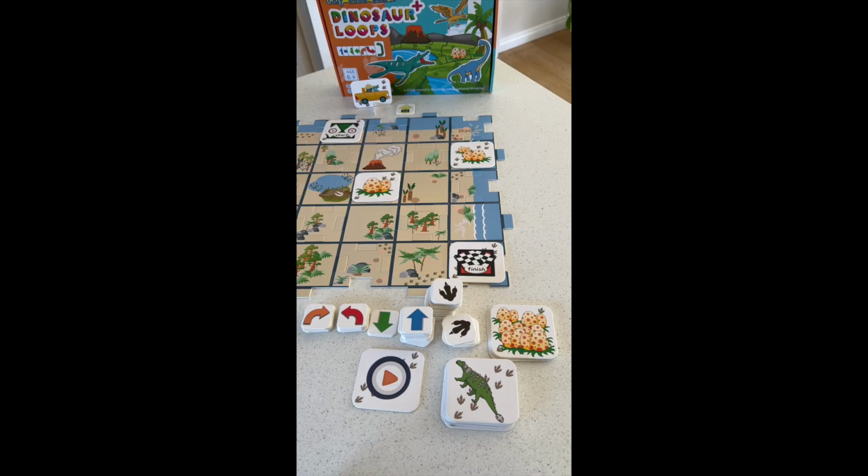Kia ora. Welcome to our video today, which is exploring how to write simple step-by-step algorithms using the Dinosaur Loops kit. As you can see, the board has been set up and it can be arranged in any direction or any positioning, as long as it creates a grid for Explorer Ed to move around.